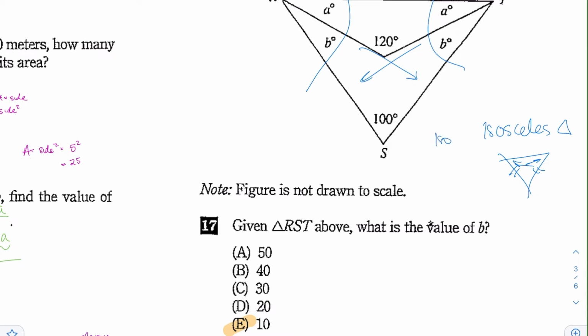So 180, which is the total of all the angles added up together, minus this 100 is equal to 80. That means that A plus B has to be equal to 40 degrees, because this angle plus this angle here has to be equal to 80. 2 times A plus B is equal to 80. So A plus B has to be equal to 40.